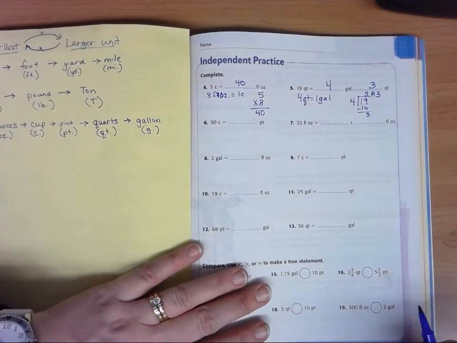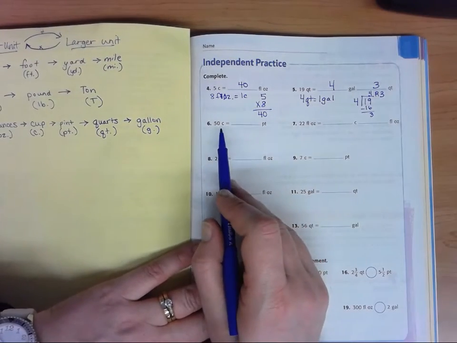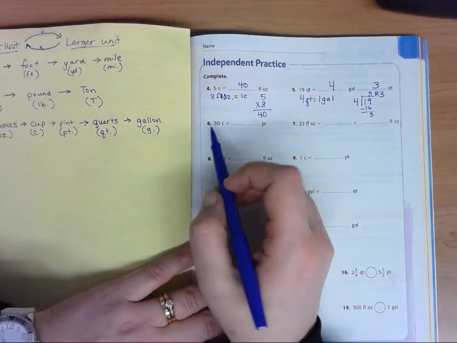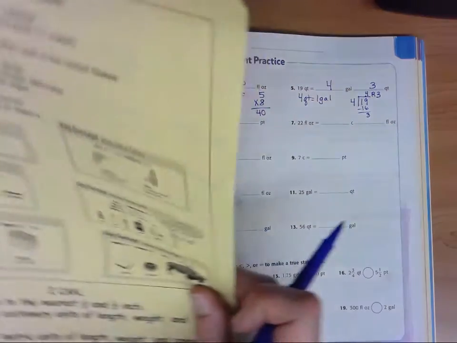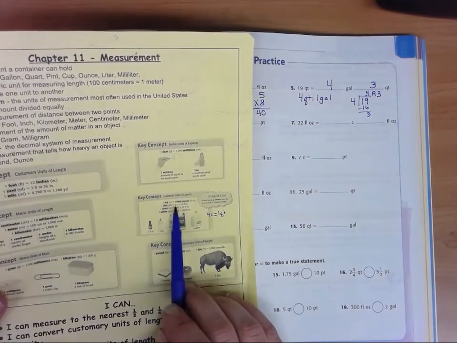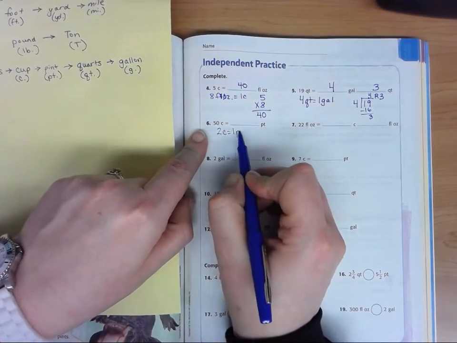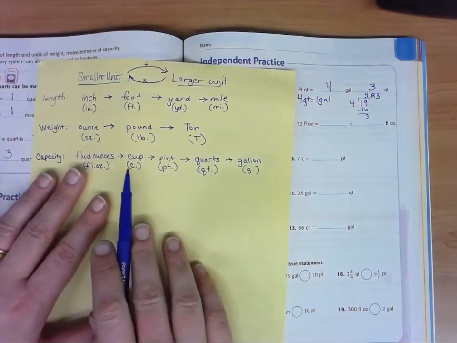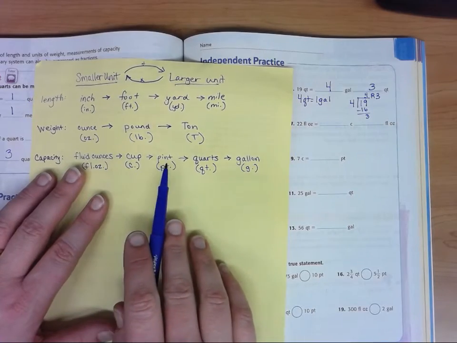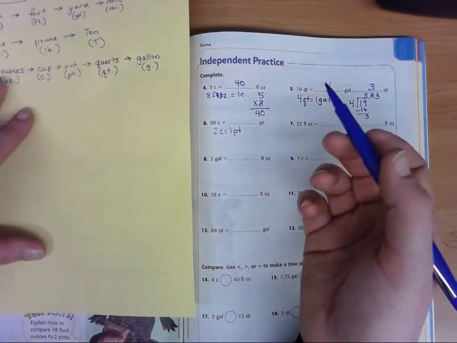Okay. Number 6. 50 cups to pints. Well, cups to pints, if I look at my chart, there are 2 cups in a pint. So 2 cups is 1 pint. And if I'm going from cups to pints, I'm going smaller to larger. So I'm going to divide.